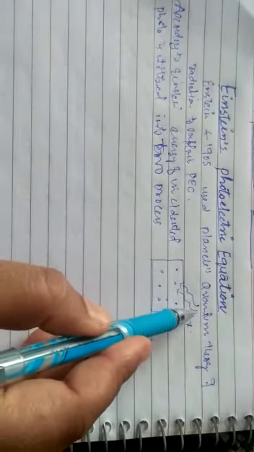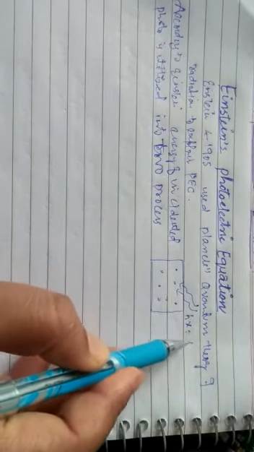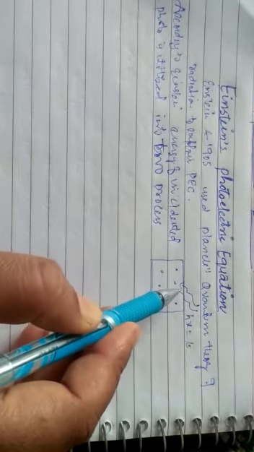First, this photon of energy E equal to h nu is incident on the metal surface.